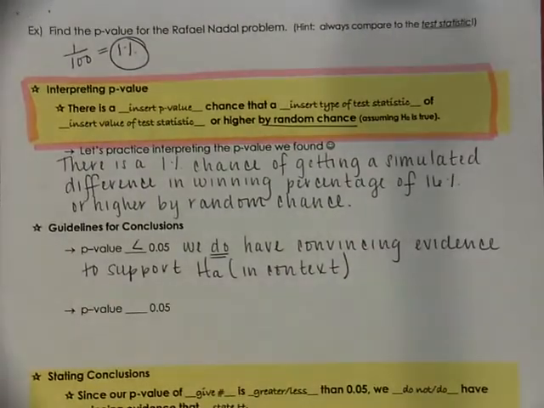If it's unlikely to happen by random chance, because it's less than 5%, yet it actually happened, well, I'm thinking they really do have a greater ability in one context or the other, because it's unlikely to happen, but this actually happened to Nadal.